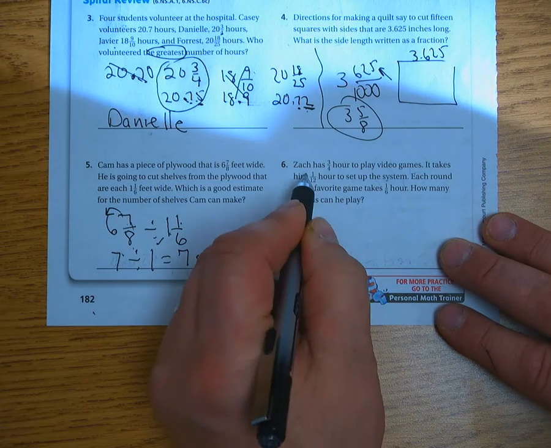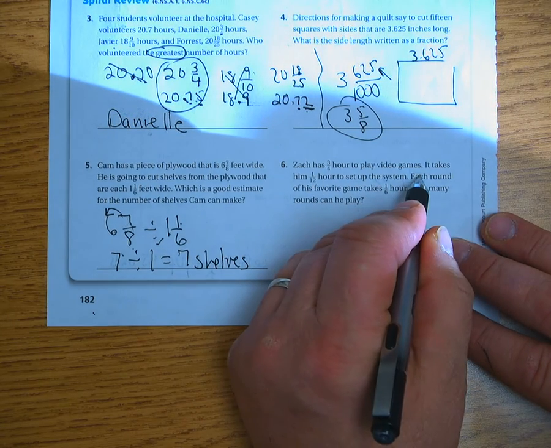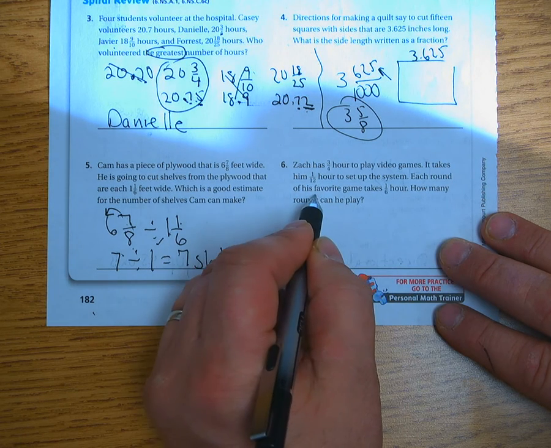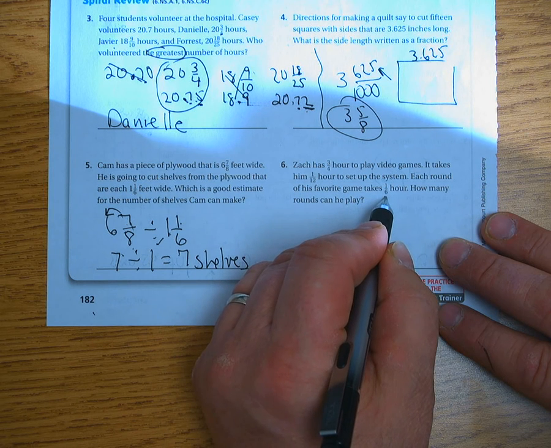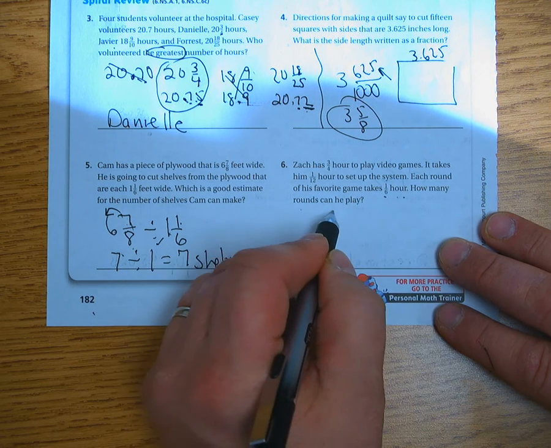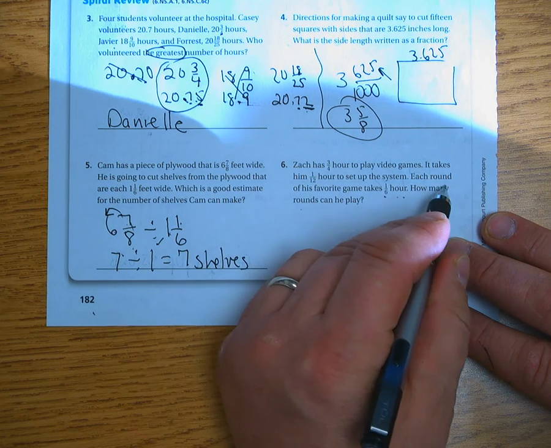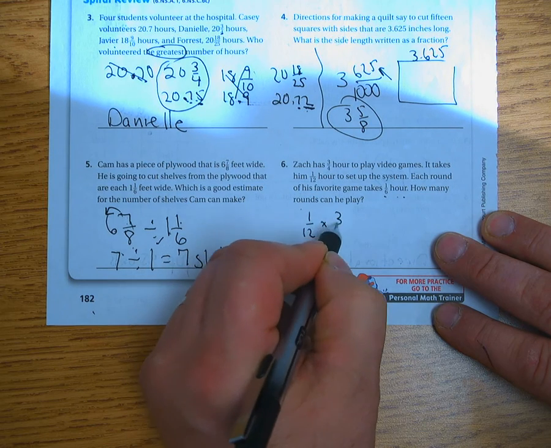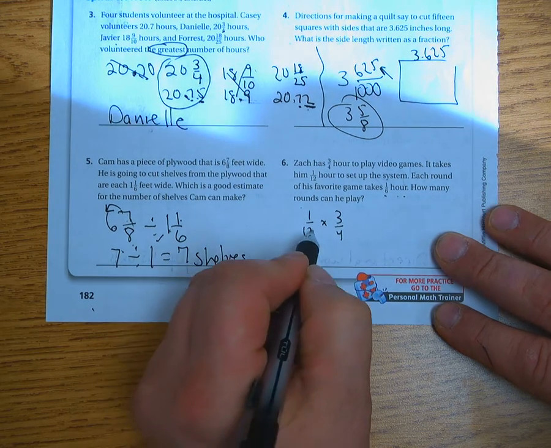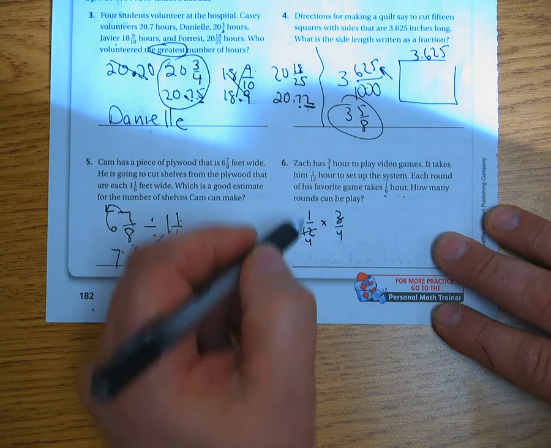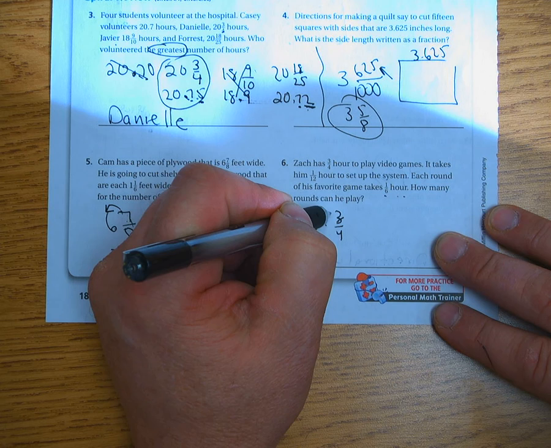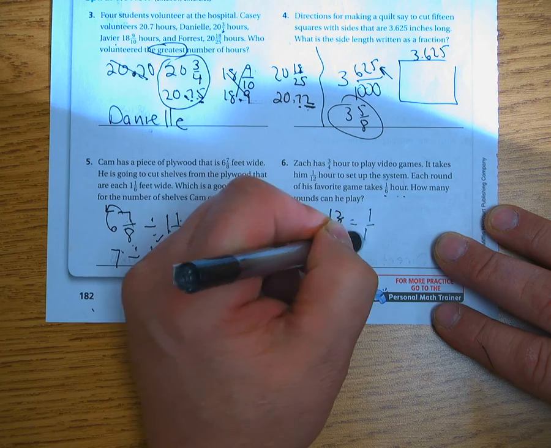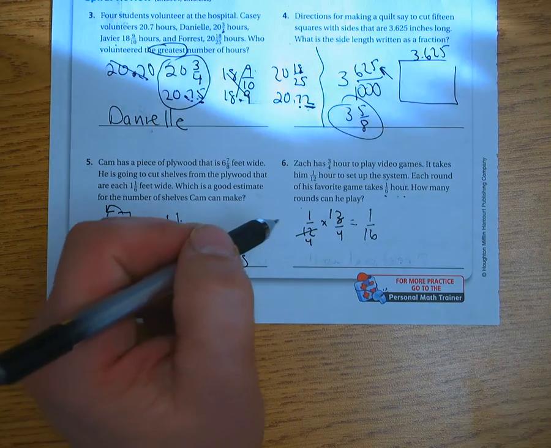All right. Zach has 3/4 hours to play video games. It takes him 1/12 hour to set up the system. Each round of his favorite game takes 1/6 of an hour. How many rounds can he play? He has 3/4 of an hour. It takes him 1/12. So we want 1/12 of 3/4 first. So he used up 1/16 of his time.